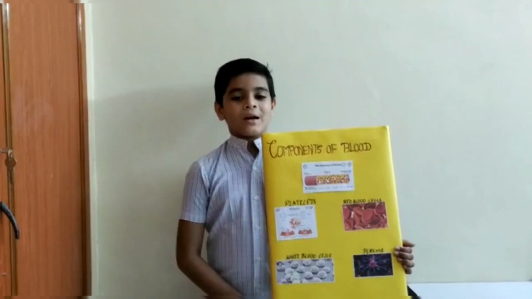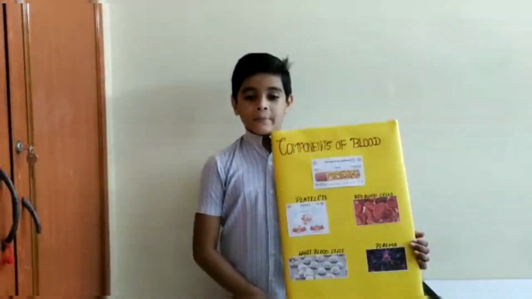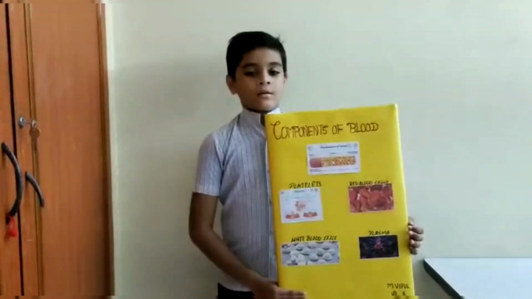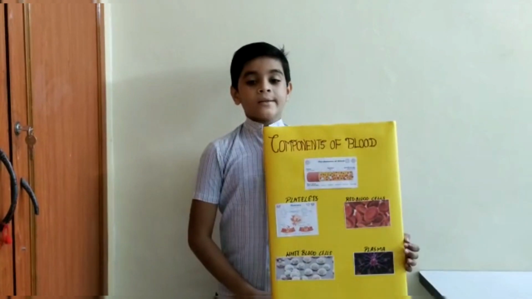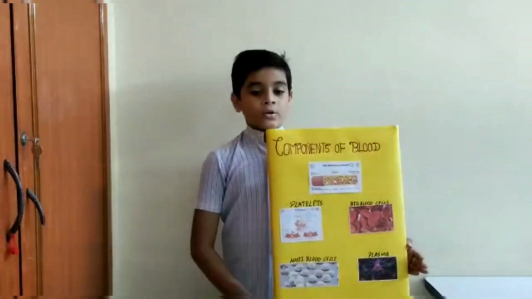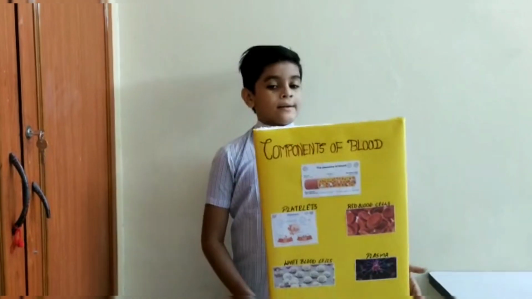Today I'm going to speak about components of blood. There are 4 types of components of blood. They are red blood cells, white blood cells, platelets and plasma. The plasma is the largest part of our blood. Plasma contains water, salts and enzymes. The main role of plasma is to take nutrients and proteins to all parts of the body that need it.